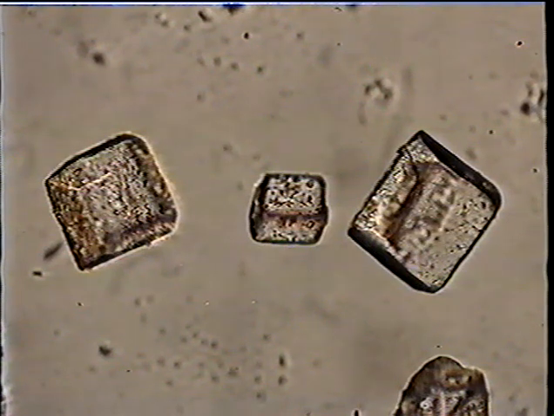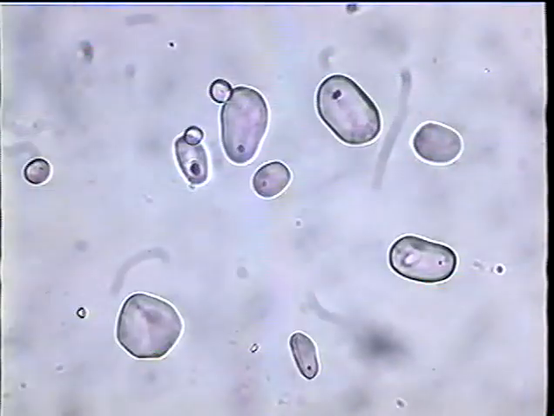These are sugar crystals, right out of the sugar bowl. Different shape. They're not little cubes. They're more complex in shape, have angles other than 90 degrees. And again, they're recognizable as sucrose.